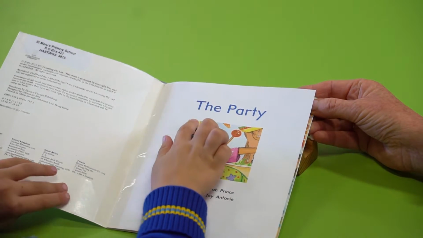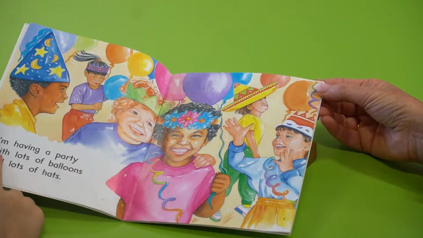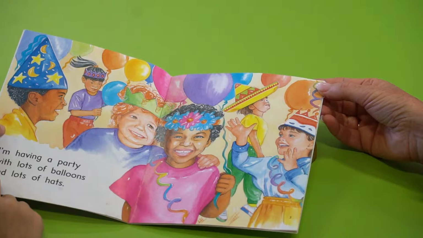So Ebony, the title is repeated again. The Party. And your turn. Now there's lots of words on this page here, isn't there?